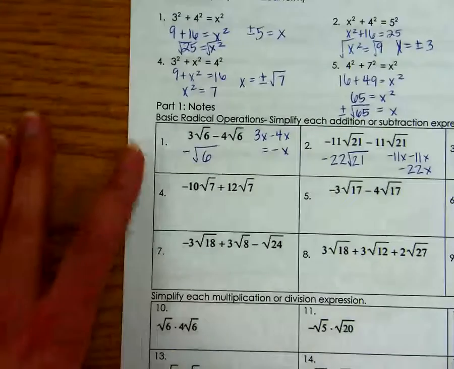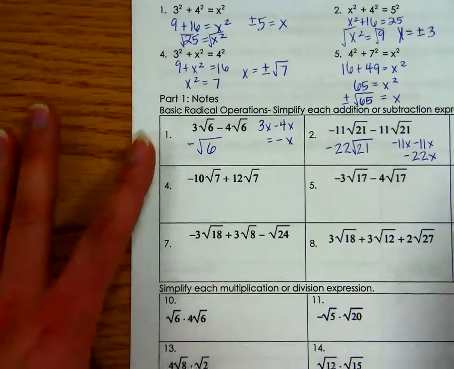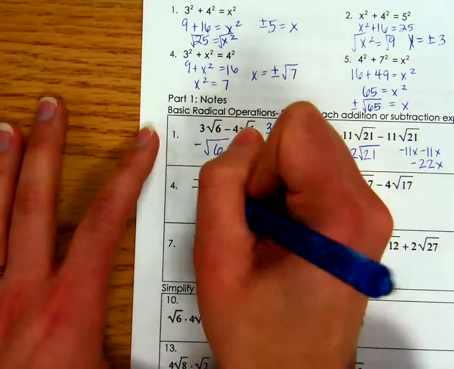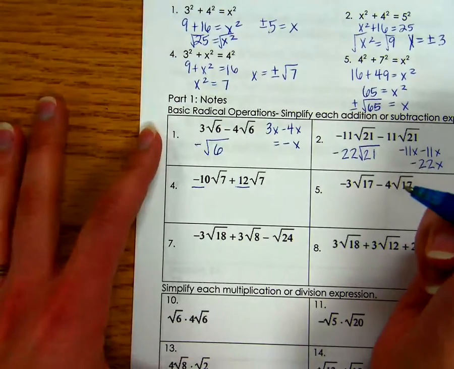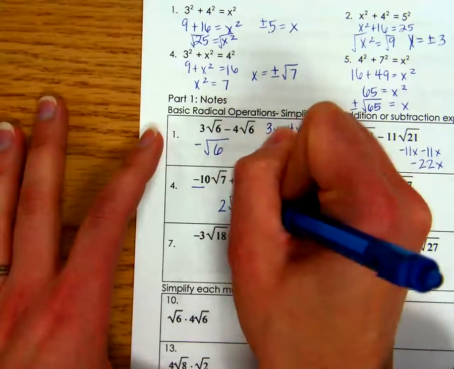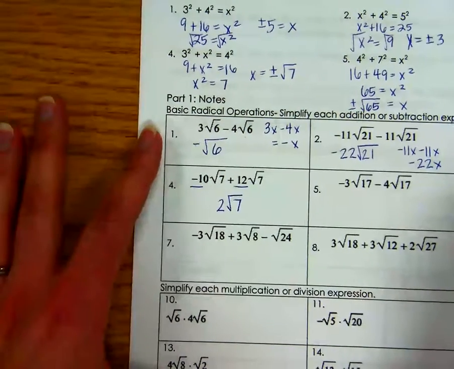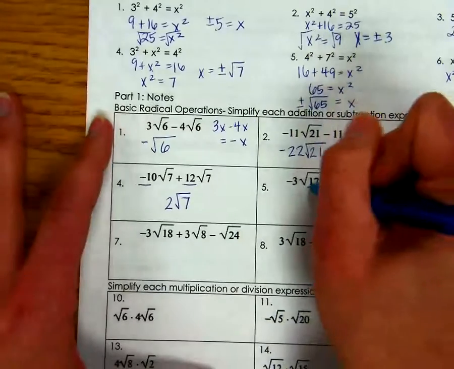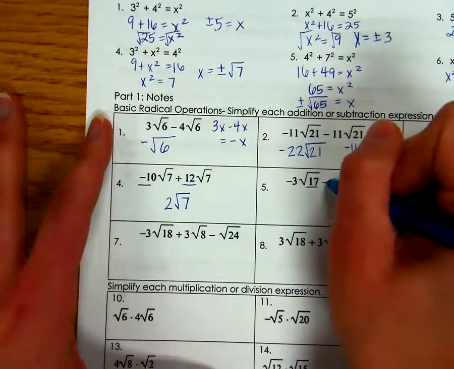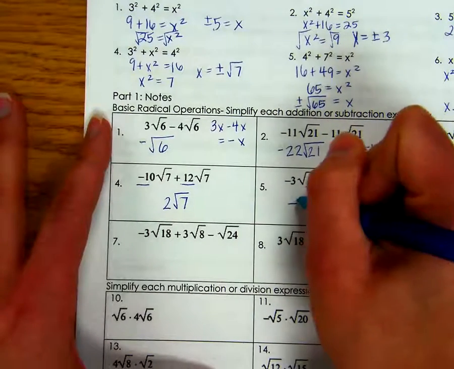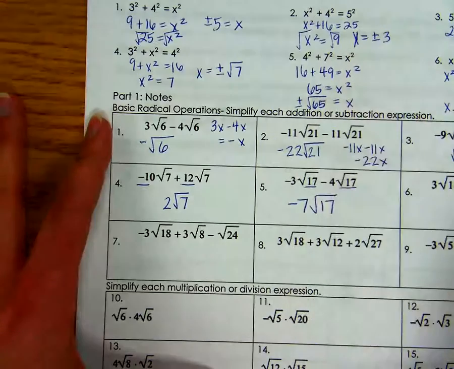For number 4, they have the same radicand, square root of 7. So I'm going to add my coefficients. Negative 10 plus 12 is 2 times the square root of 7. Same radicand. Negative 3 minus 4 is negative 7 times the square root of 17.